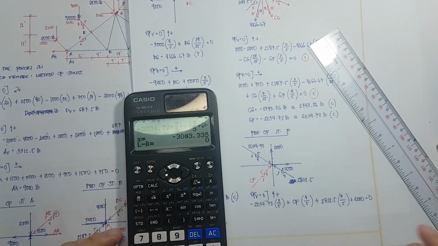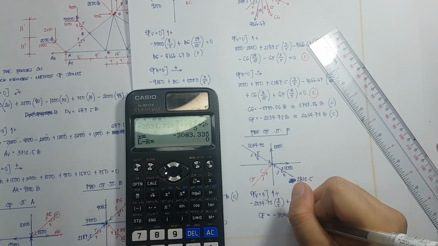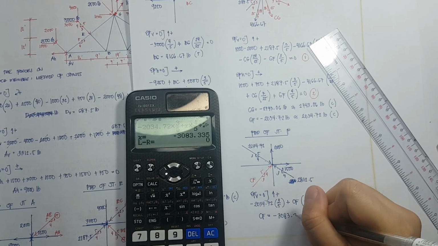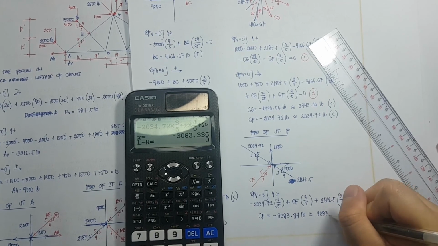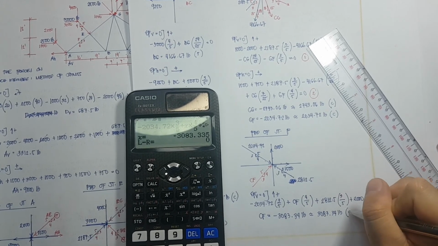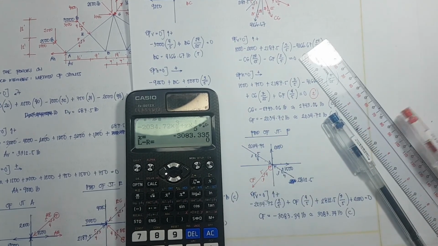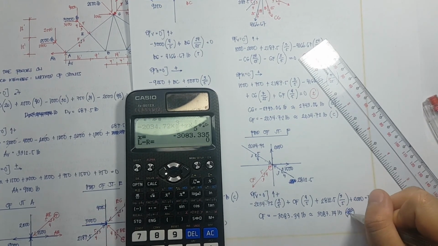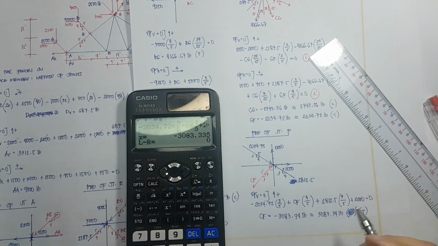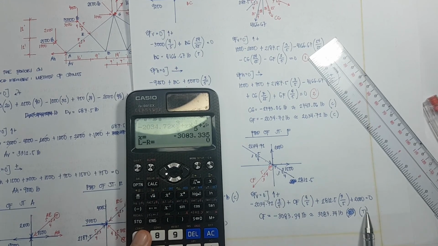Shift solve. And CF is equivalent to negative 3,083.34 pounds. And that is in compression. So my assumed direction here is, that is in tension. No. It is not in compression. It is in tension because my assumed direction here is compression. But since it became negative, then the direction is otherwise. Therefore, it is in tension.